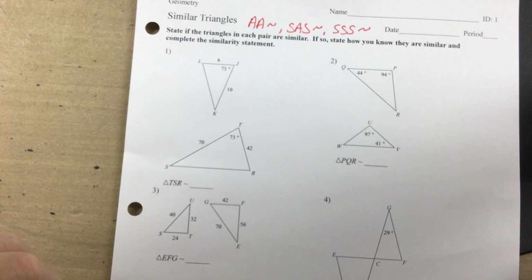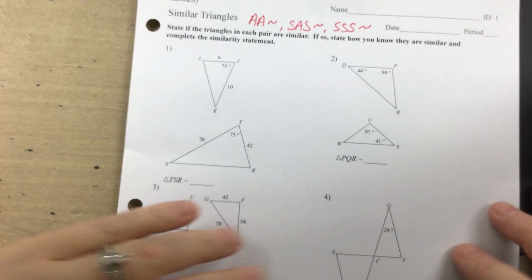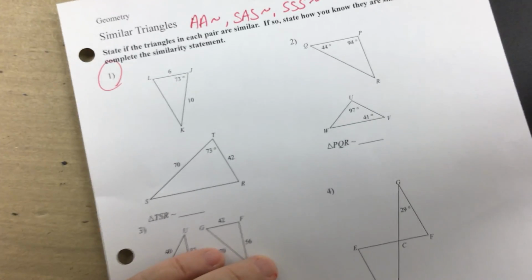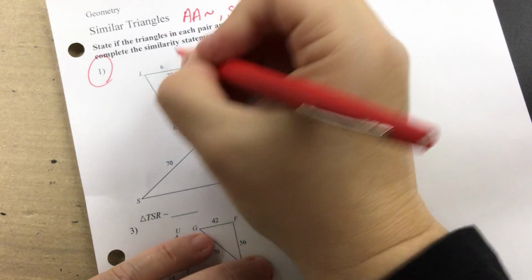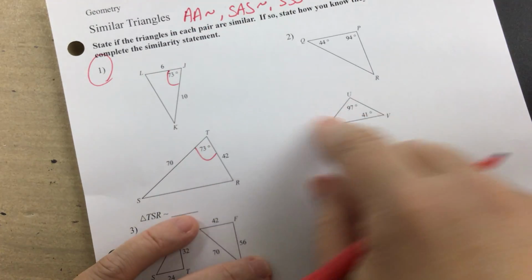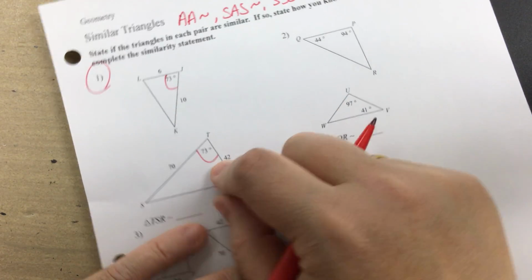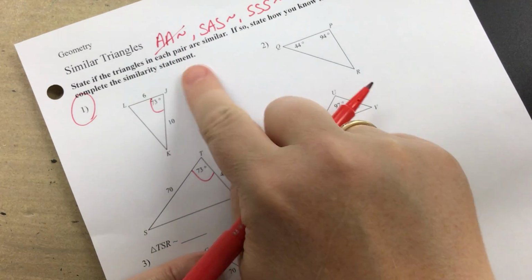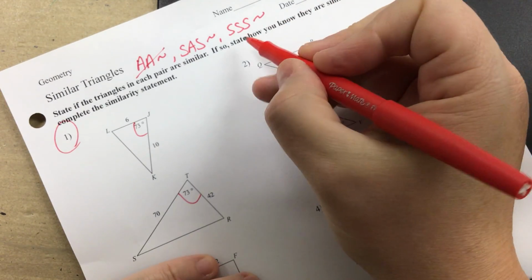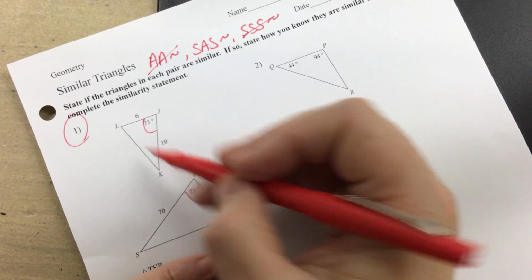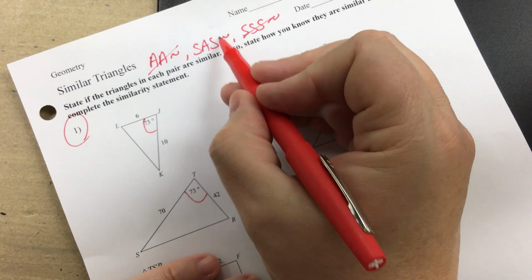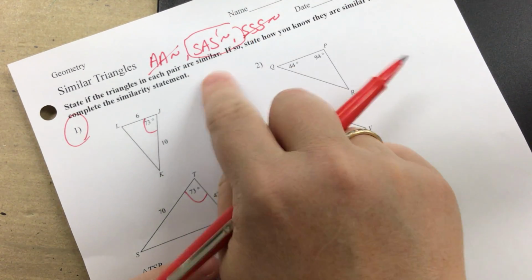So let's randomly pick a problem. I don't know, let's just do number 1 together. Okay, so if I look at this problem, they both have a 73-degree angle, and that's the only angle that we know. So it can't be angle-angle, because I only know one angle. It can't be side-side-side, because I don't know all 3 sides. There's a missing side here. So the only one it could possibly be is this one. So we're going to double check it.